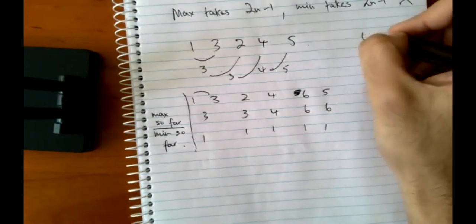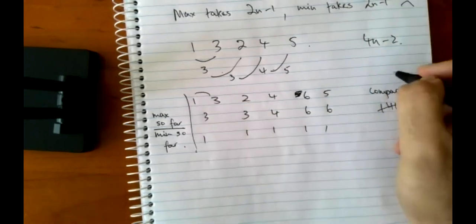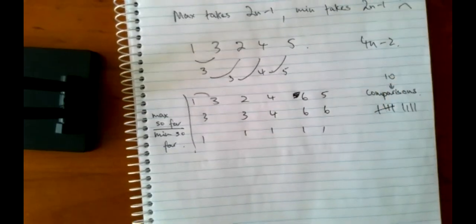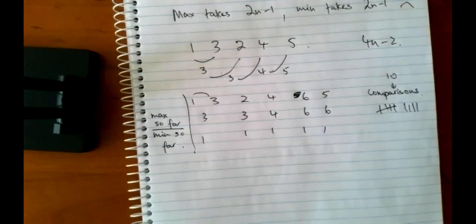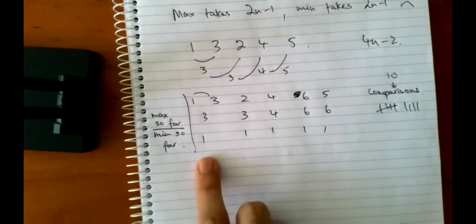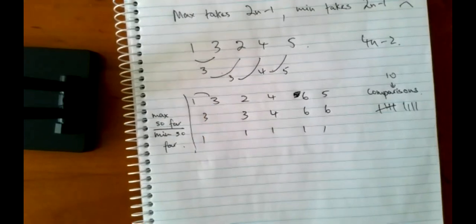Our previous approach took 4n minus 2, which in our case, where n equals 3, is 10 comparisons. So we reduced from 4n minus 2 to 4n minus 3. Really, all we saved was one comparison, because the first pair of current max and current min can be found with one comparison, but every subsequent array element requires 2 comparisons. So we're still out of luck.